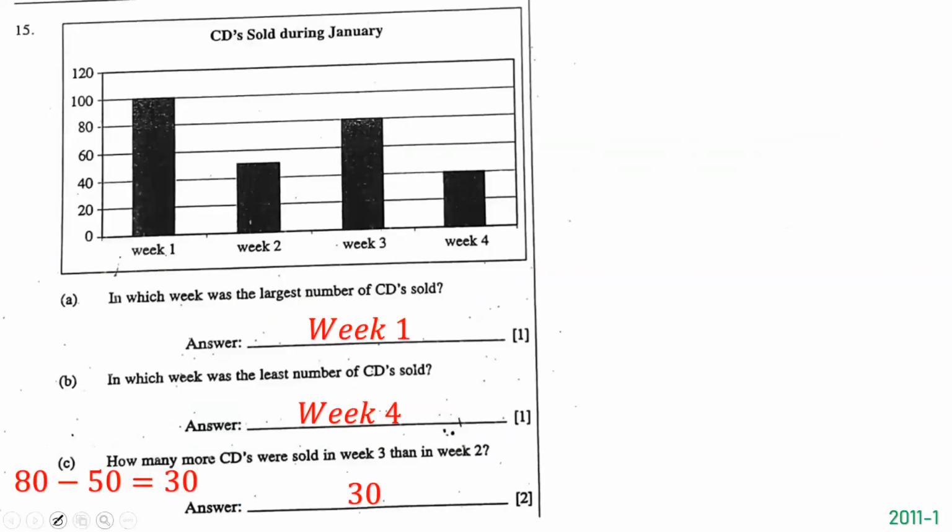It says, it's entitled CDs sold during January. We know that on week 1, the weeks are going to be on the x-axis. That's where the weeks are. And the amount sold is going to be on the y-axis. So for week 1, we know that 100 CDs were sold.